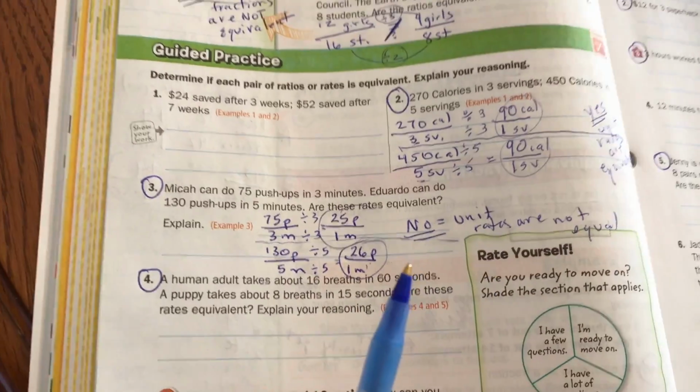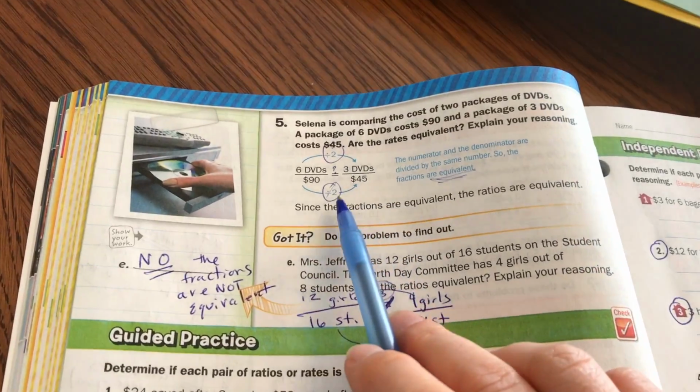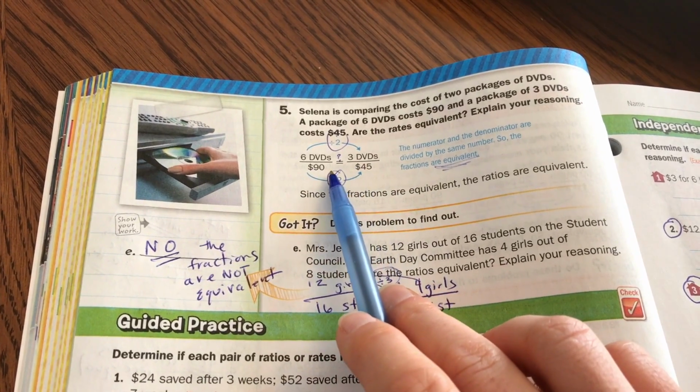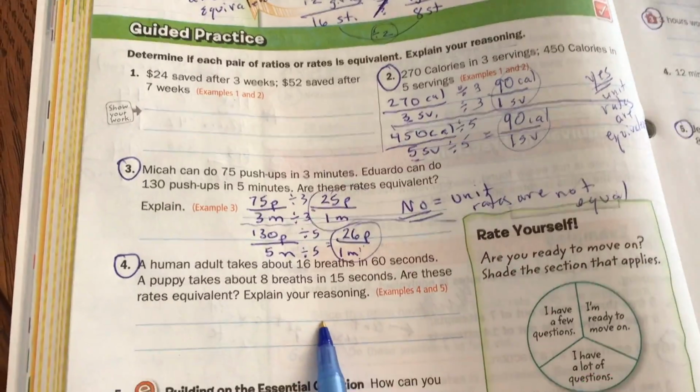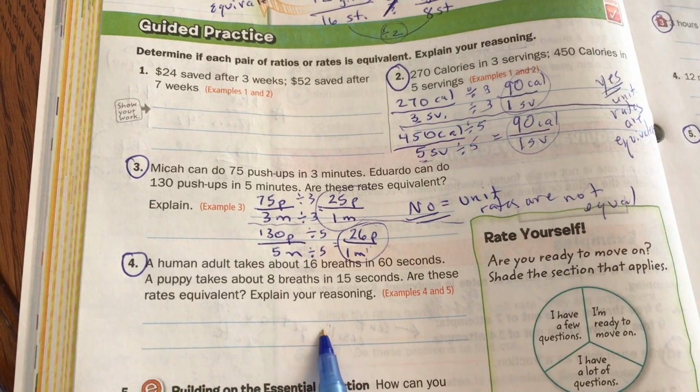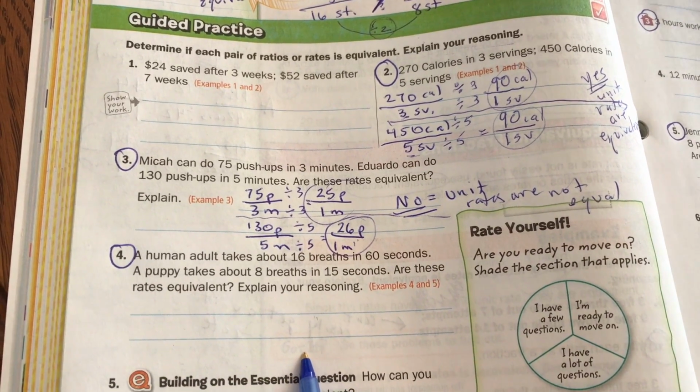This is like example 4 and 5. We are going to have to see when we turn these rates into fractions if the fractions are equivalent. So I want you to try that just like we did in example 5. Do number 4, pause it, and then play it to check your work. All right, now go ahead.